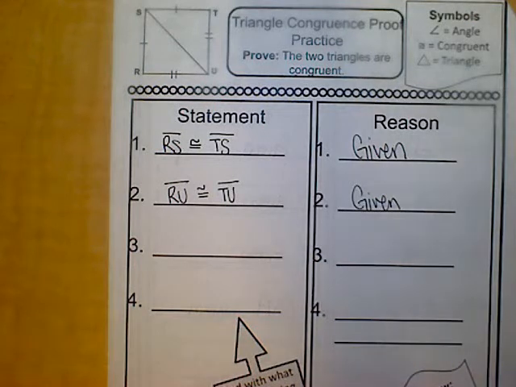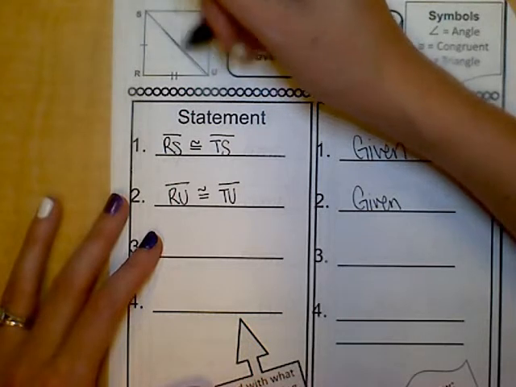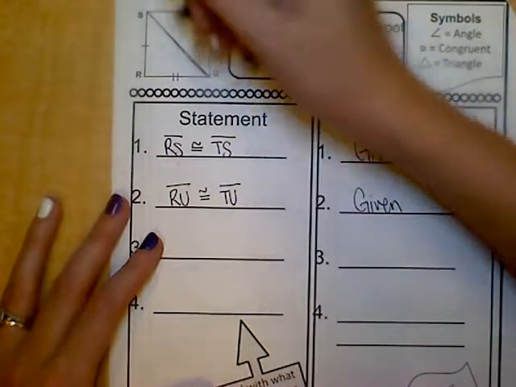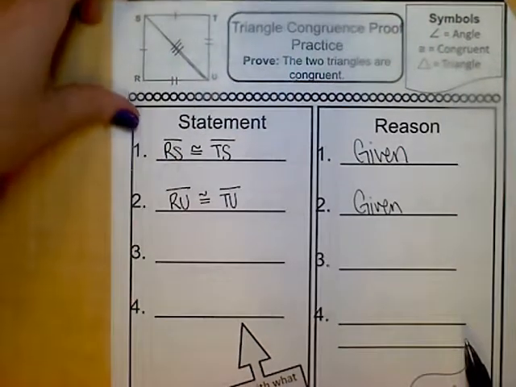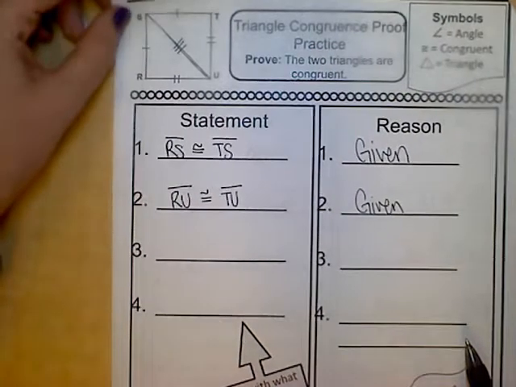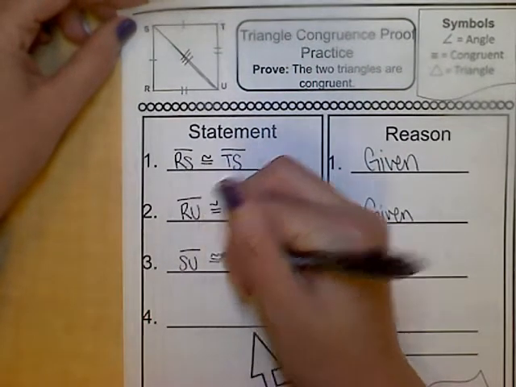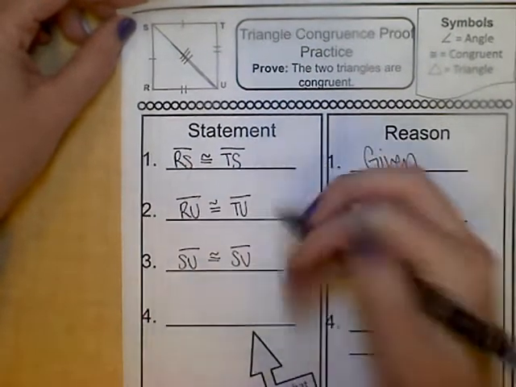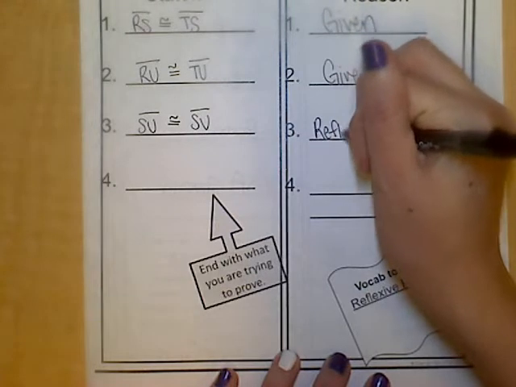The third piece of information, though, that I do know is that SU, this side here, is shared. This could be considered my third side, my third piece that I know is congruent to each other. I know that SU is congruent to SU. My reason for this is something called the reflexive property.